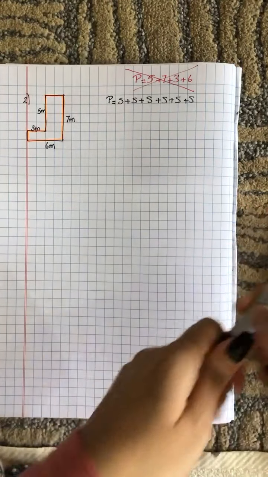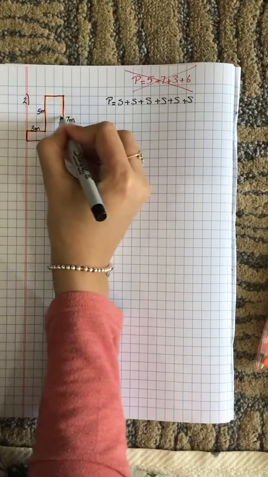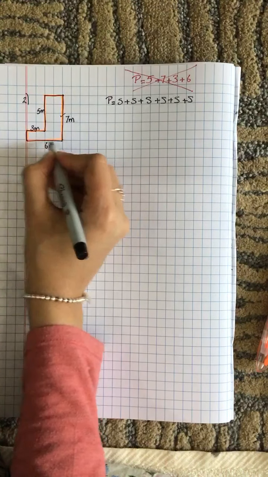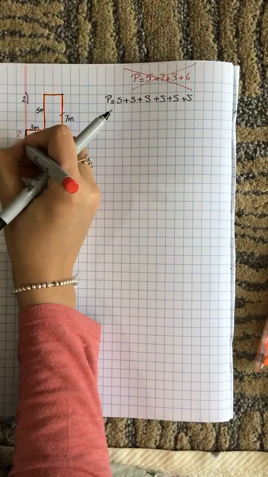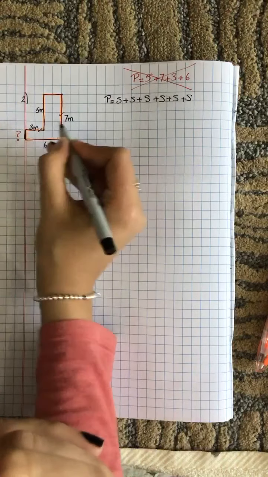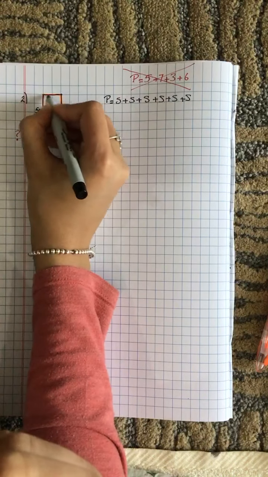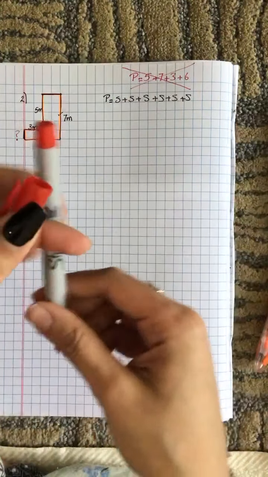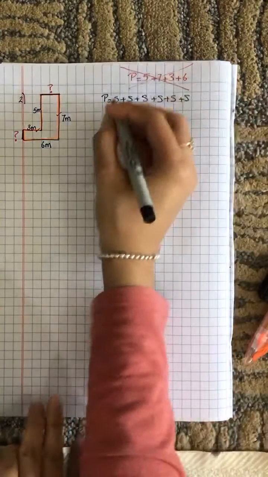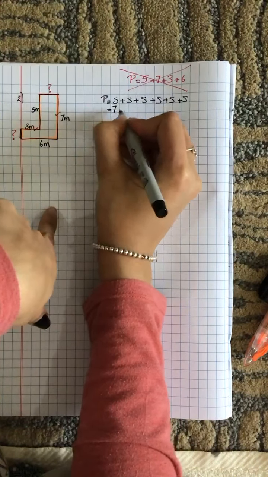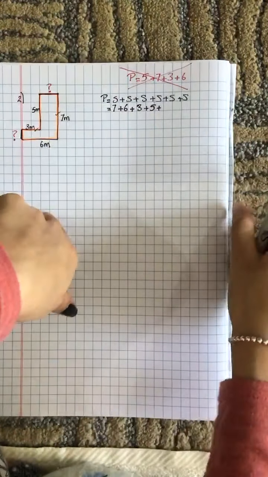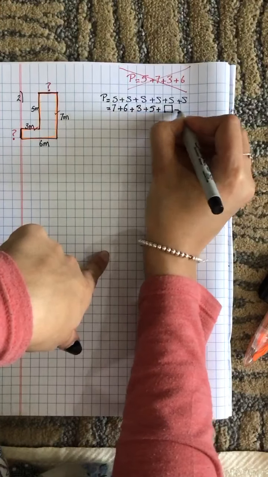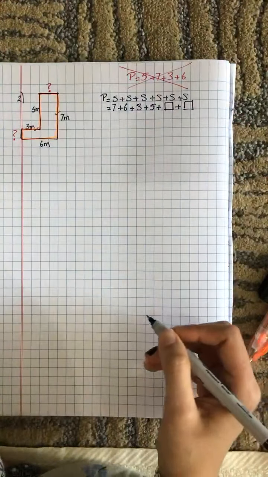I have 7. Okay, good. I've been given that. I've been given this side, which is 6. Have I been given this side? No. So that's a question mark. Okay. I have been given 3. Yep. I've been given this side. And again, look at that. I do not know that. So that's also going to be a question mark. Okay. So that tells me my perimeter is going to be 7 plus 6 plus 3 plus 5 plus question mark, question mark. I don't know what those two sides are.